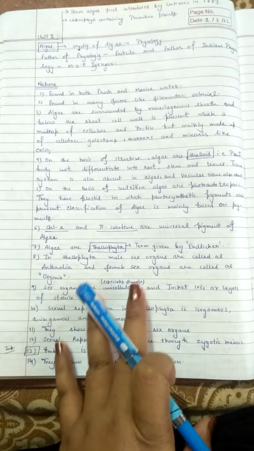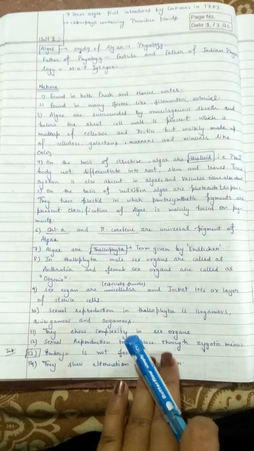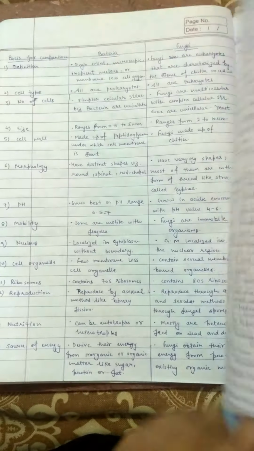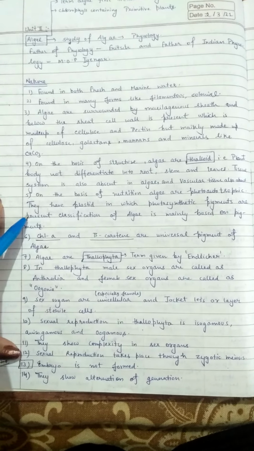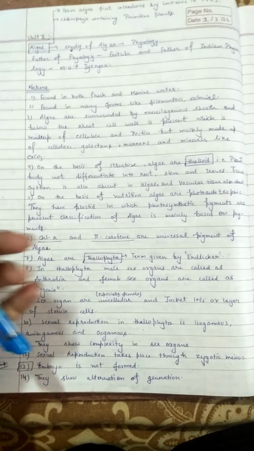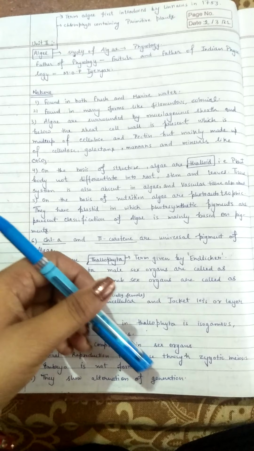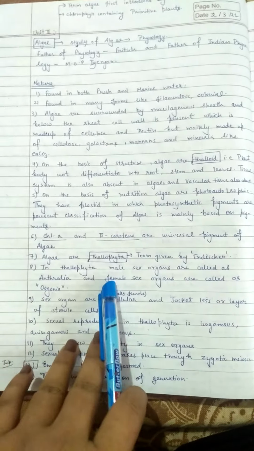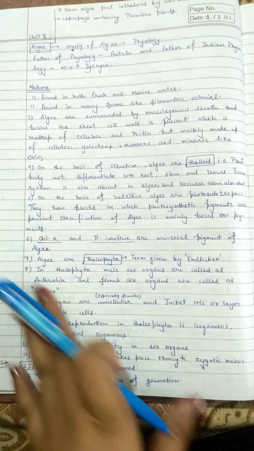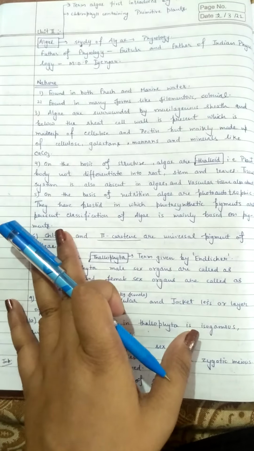Different categories, different types of algae, are included in this division: some are haplontic, some are diplontic, and some are haplodiplontic. Haplodiplontic means they follow both types of life cycle, so they show alternation of generation. So these 14 main points describe the nature of algae. There are many other points about algae, but I told you about the main important points.